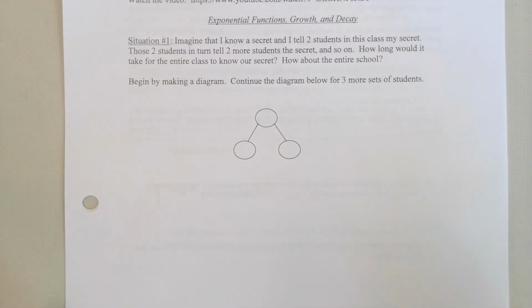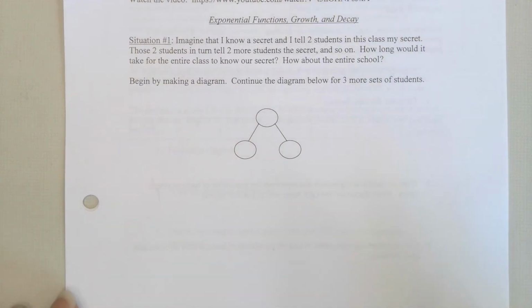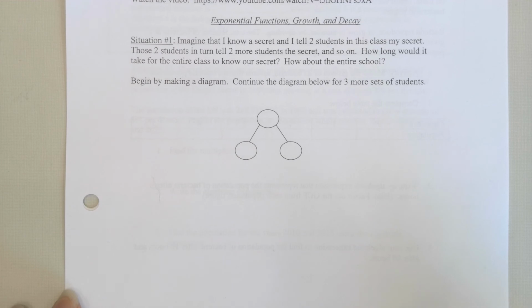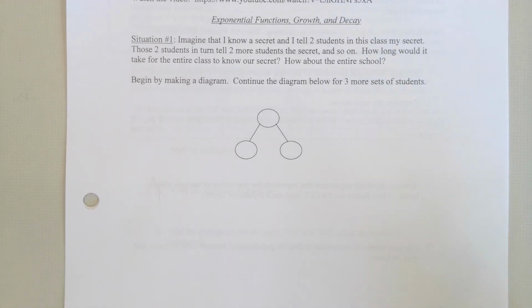In today's lesson, we're going over section 7.1. It's exponential functions with growth and decay. So we're going to start off with an example just to give you an idea of how quickly something grows in exponential growth and decay.